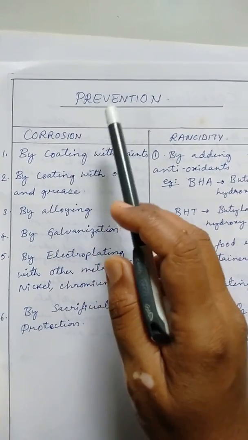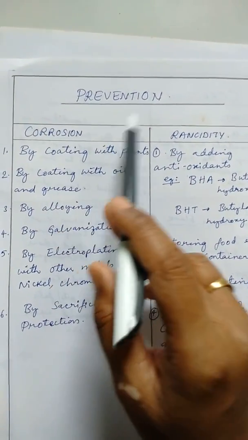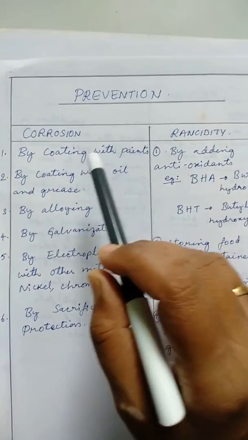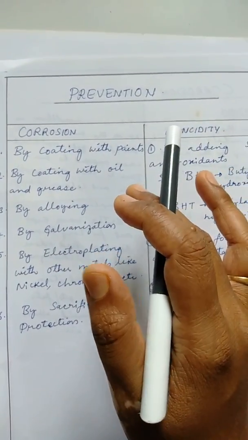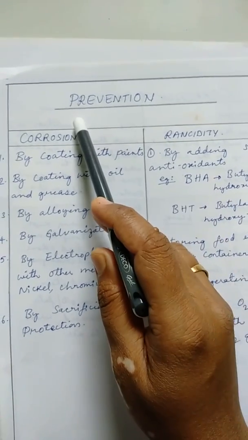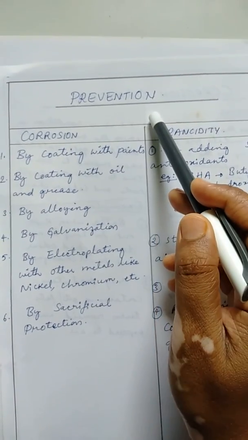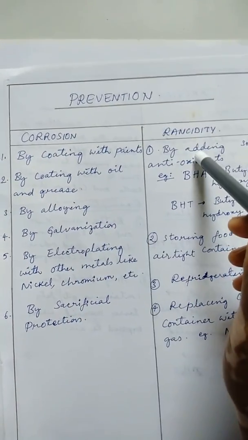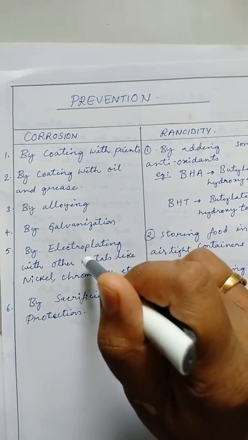So now you know, children, that corrosion and rancidity are undesirable changes that we don't like to happen. So what is to be done to prevent them? Here we come to the next part of the explanation, that is prevention of corrosion and rancidity. We'll go one by one.